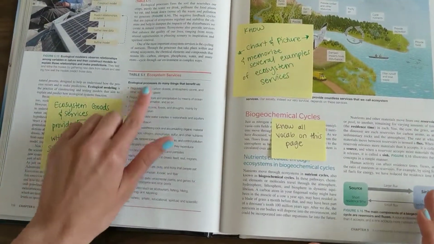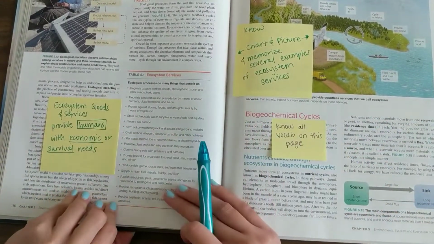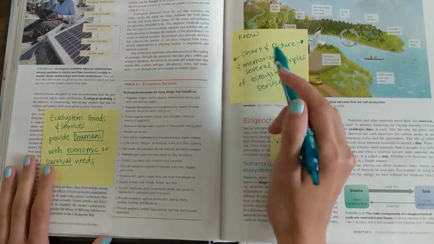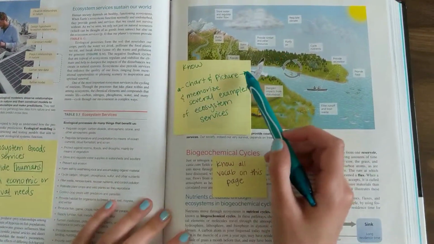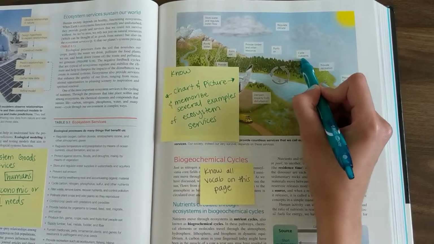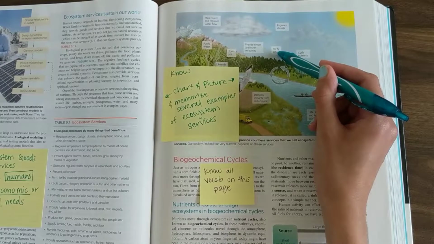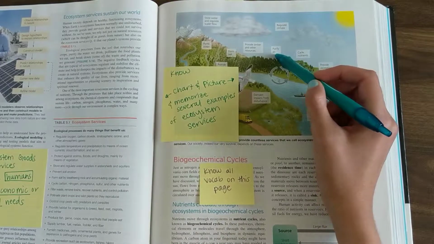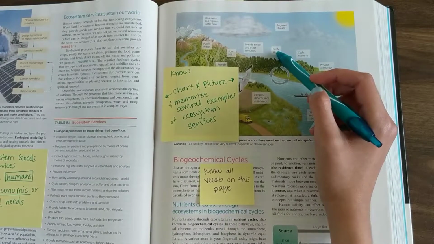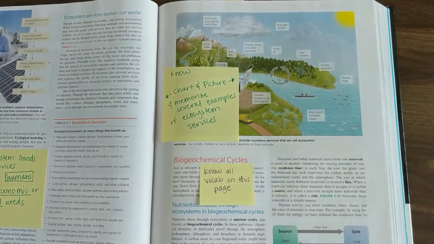So know some of these, very important. Read through all of them, but definitely memorize some. There are also some great examples in this picture, but if you're writing about it, you need to provide a little bit more detail. So instead of just saying purifying air, say that trees take in toxins from the environment and purify them, or something with a little more description than these.